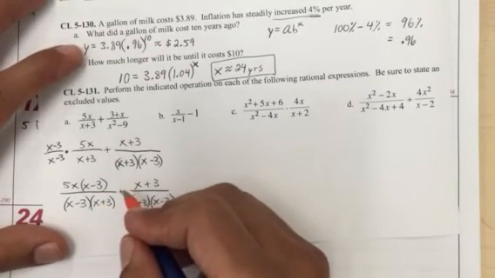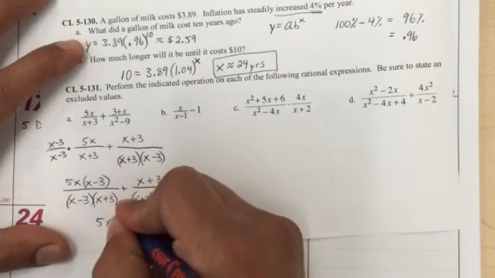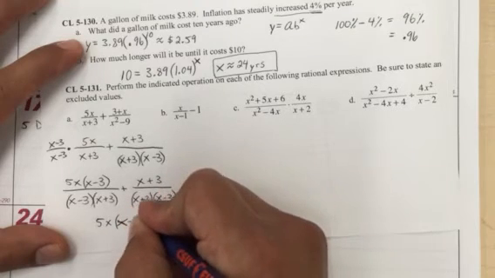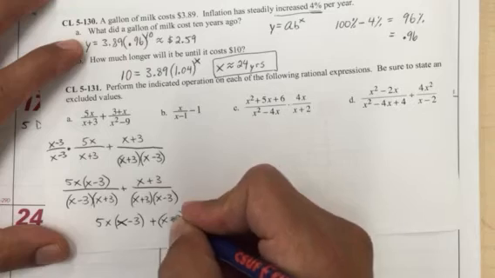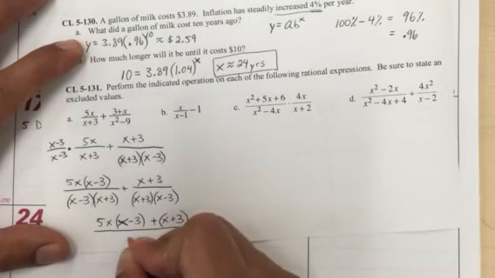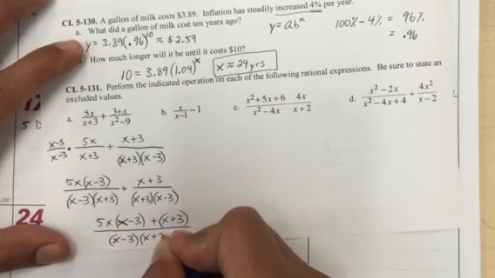So now we can combine these fractions into one, so that'll become 5x times x minus 3 plus x plus 3, over x minus 3 times x plus 3.